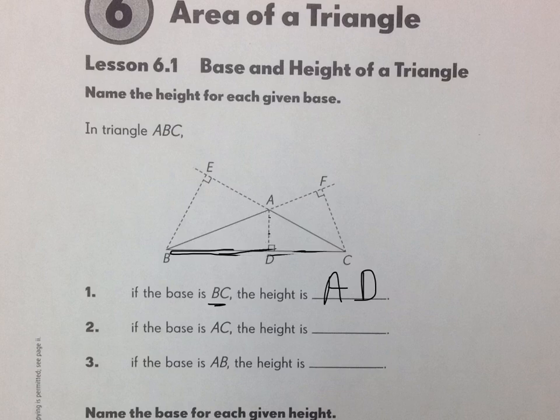Alright, let's do another one. I have a base of AC. So my base now is here. Now the opposite vertex would be B. Can I draw a perpendicular line to B? Nope, it's not going to touch.